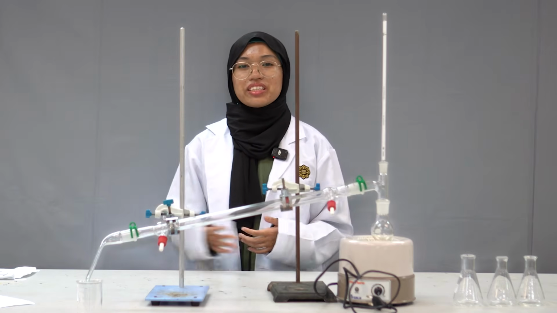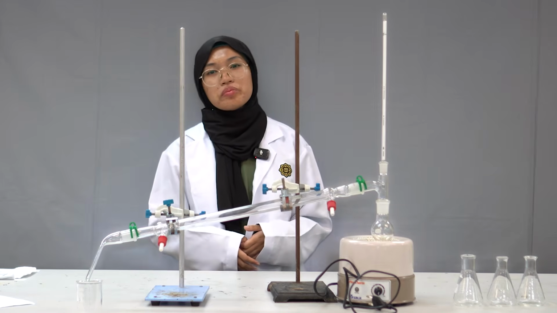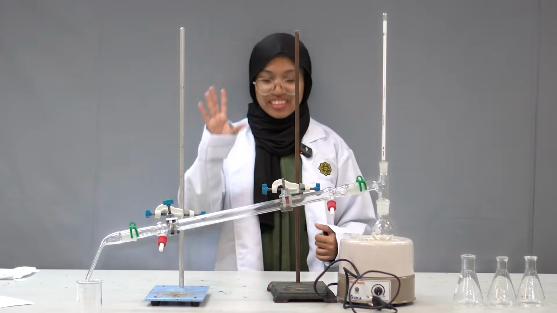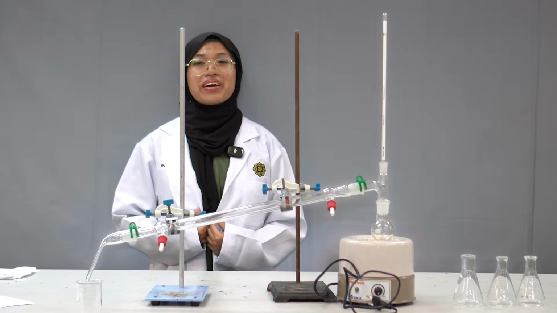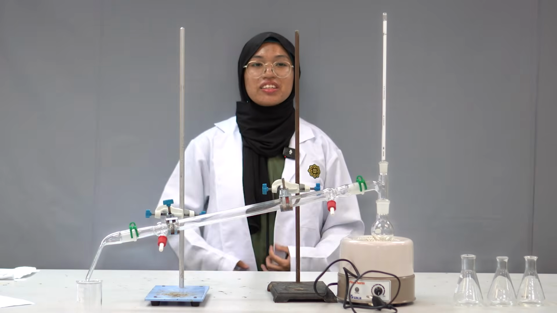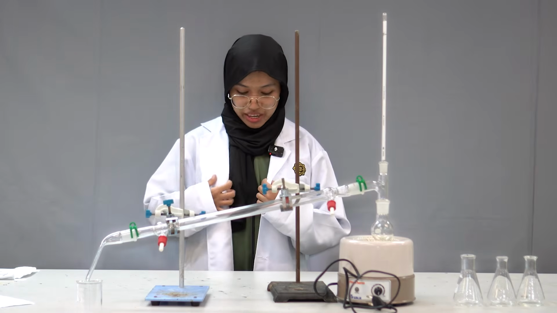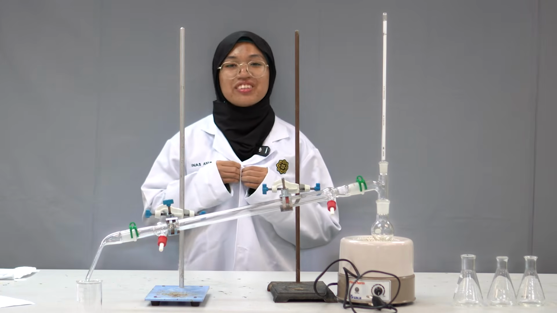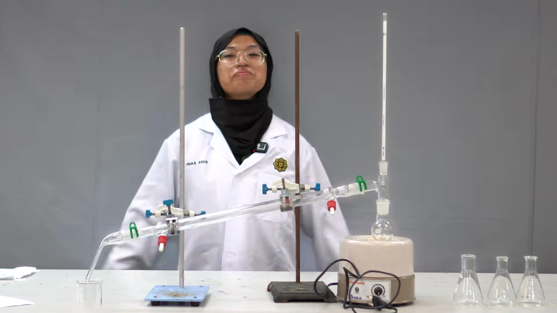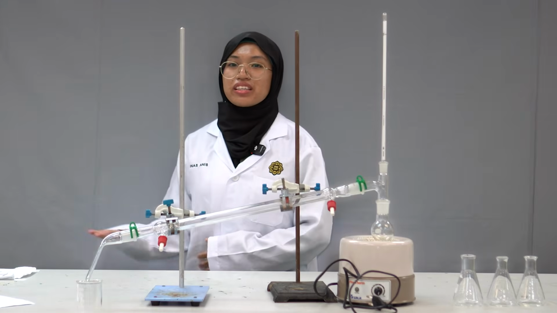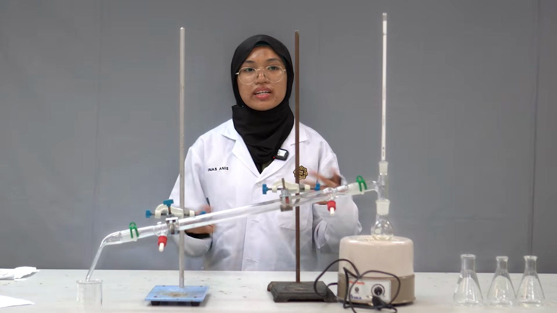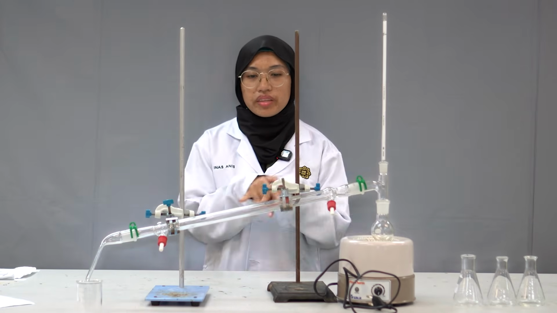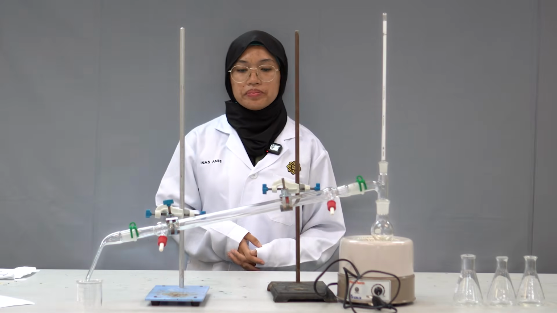But now I would like to explain about the precautions we took before conducting this experiment. As you can see, my lab coat is not buttoned up. That is one precaution you need to have, which is to properly button up your lab coat or you'll be kicked out. Besides our lab coat, we also made sure to wear gloves in case we get any splashes from the chemicals.